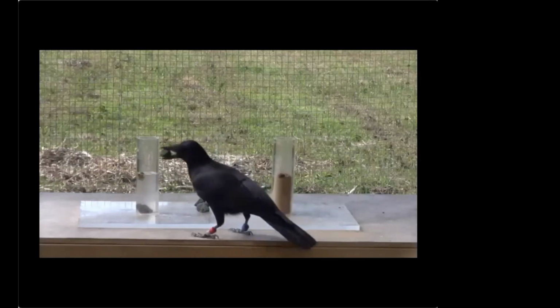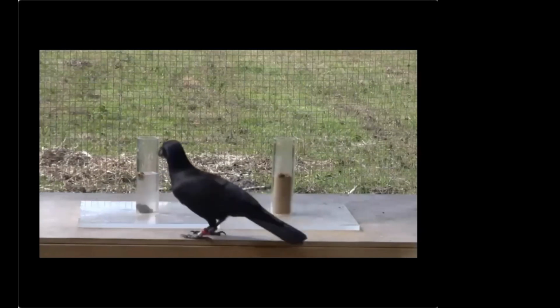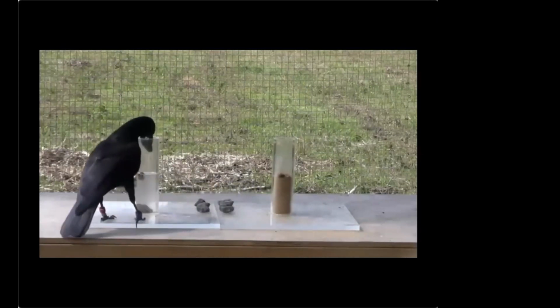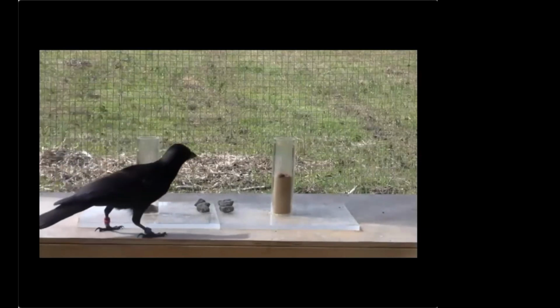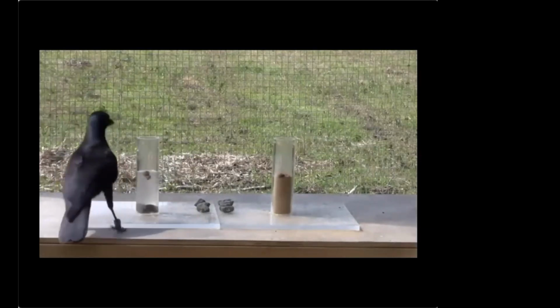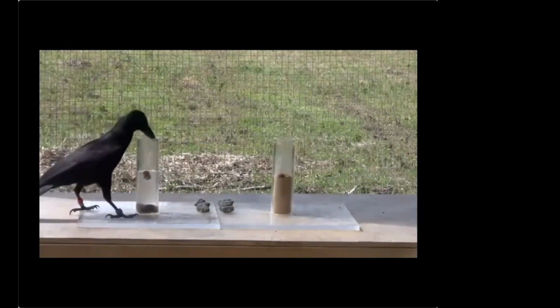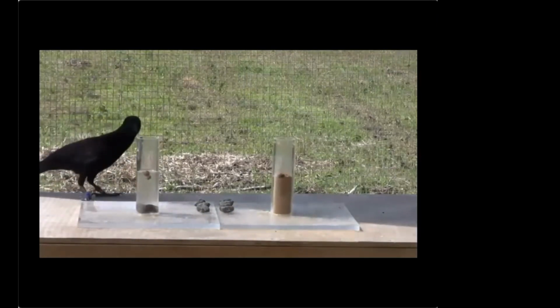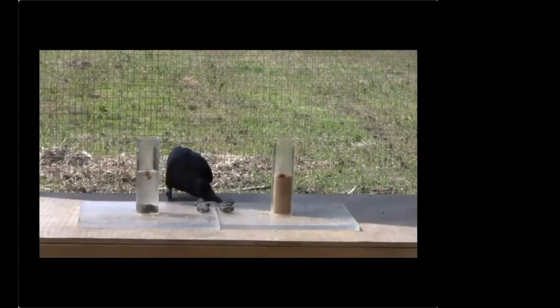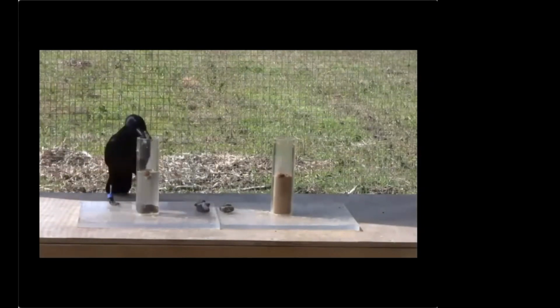These little rings in its feet were added during the experiment, obviously. I don't know if they took them off after when they released it. But these are wild crows, like they just arrived here. And these are among the motivated ones.